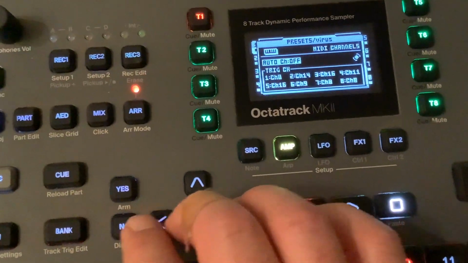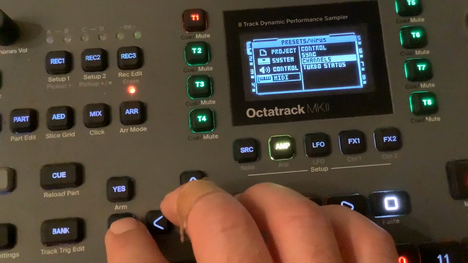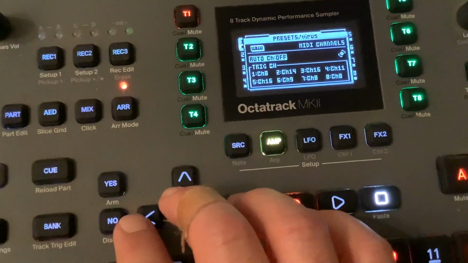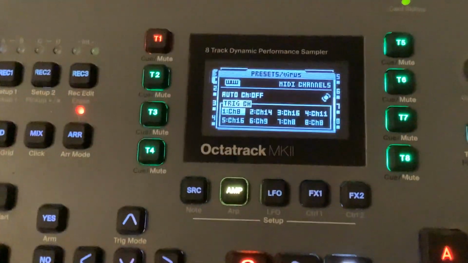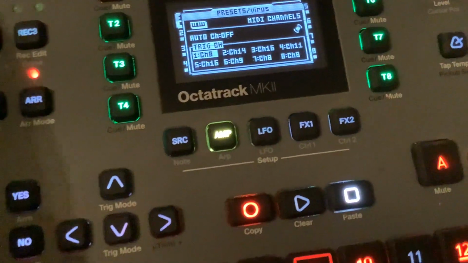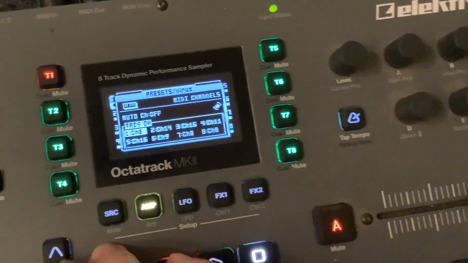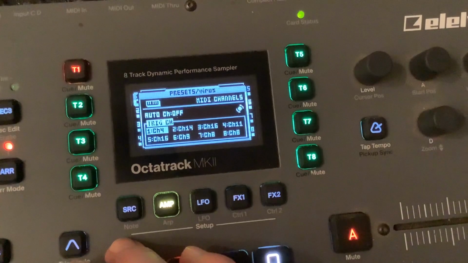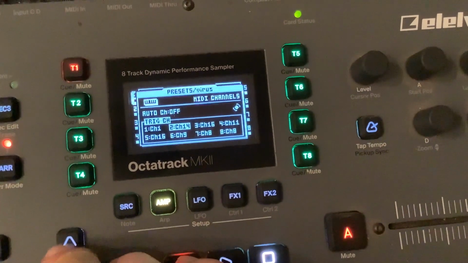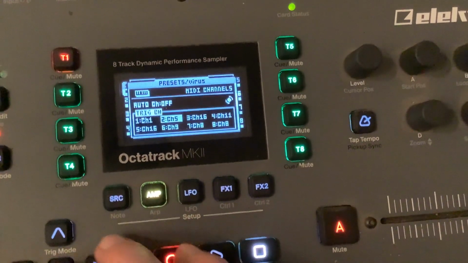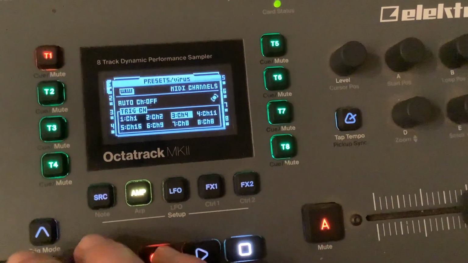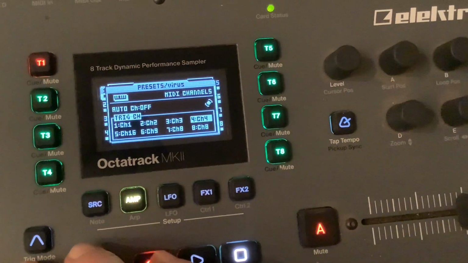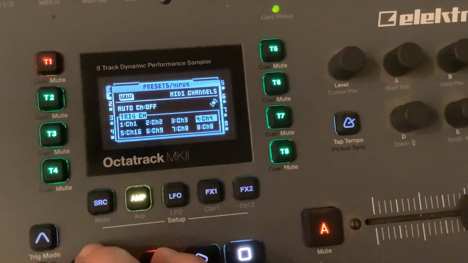So I have the auto channel off, but maybe, I think this is for the, so maybe if I set this to, so trig channels, this is for the Octatrack. So this is where I get confused because I don't use the Octatrack a lot. So if I set this to 1 and I set that to 2 and 3, I just want to see if I can get MIDI to sequence off my Octatrack.